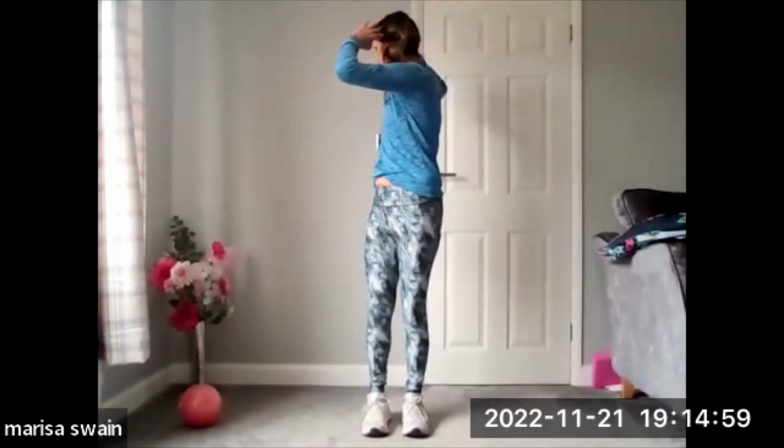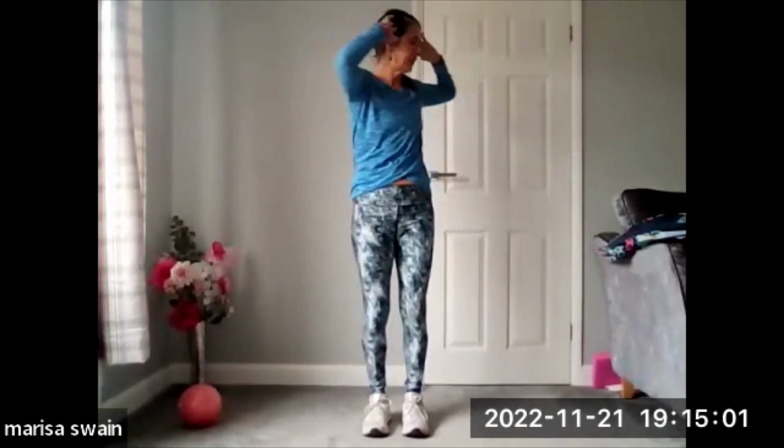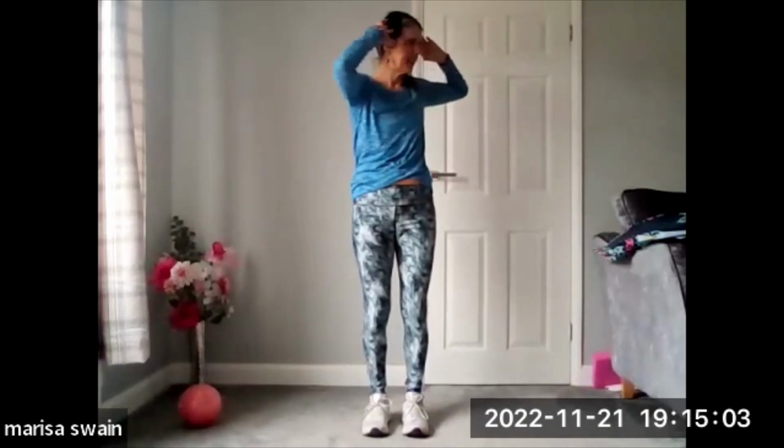Okay, let's do that the other side. So I'm going to step forward, drop the back knee, lift, place it back. Let's turn left first and then turn right. Okay, let's put it together. So I'm going to do 1, 2, drop the back knee. I'm going to turn to my right, bring it to center, lift up, 2 squats.